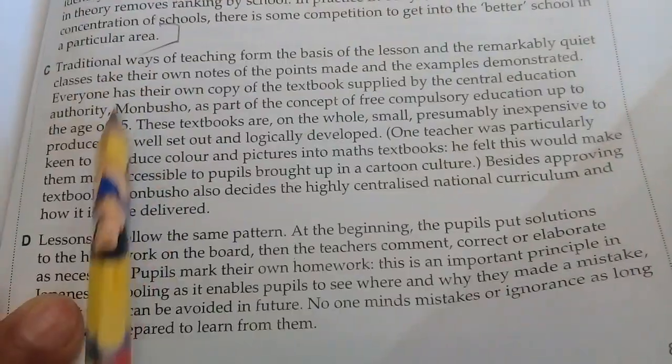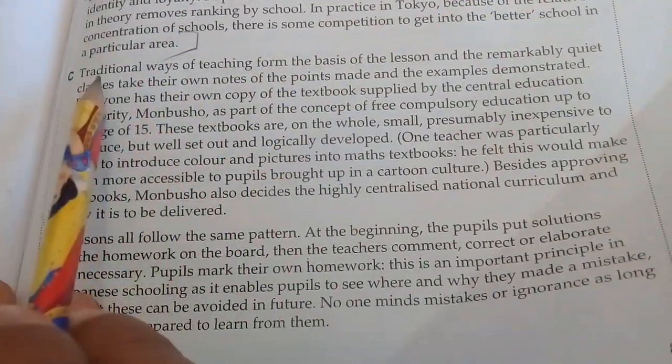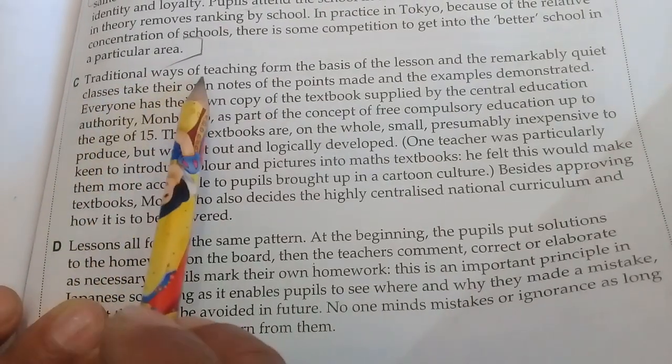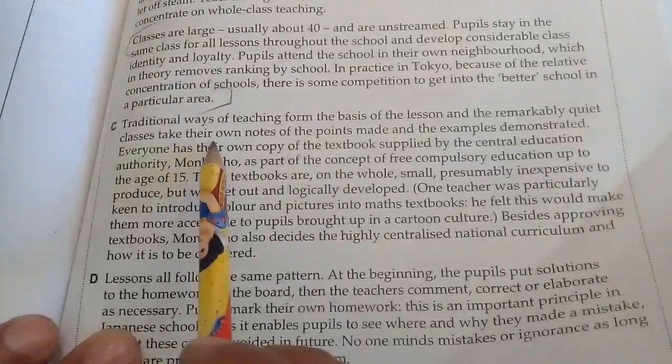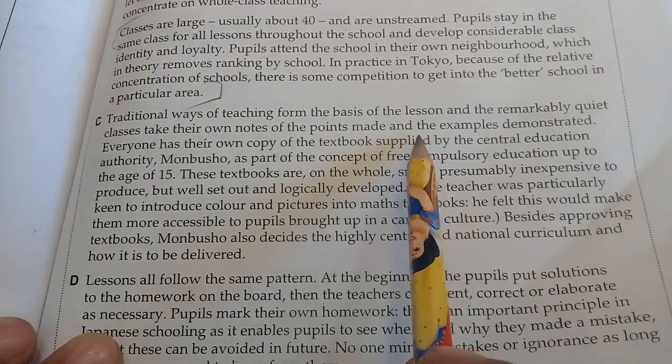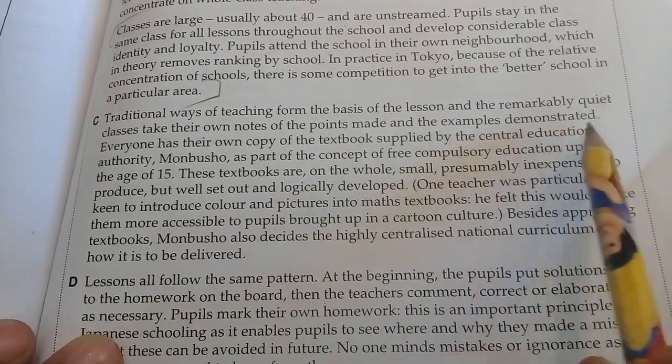Read section C. In section C, you can find a focal area. You can read: traditional ways of teaching form the basis of the lesson, and remarkably quiet classes take their own notes of the points made and the examples demonstrated.